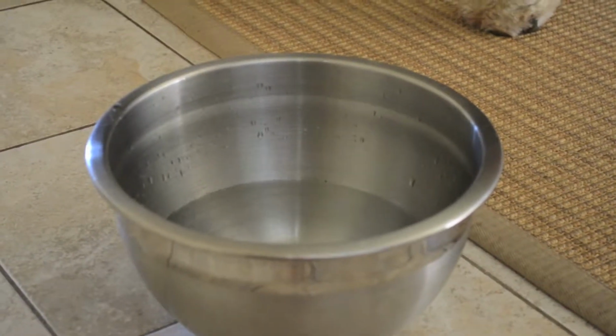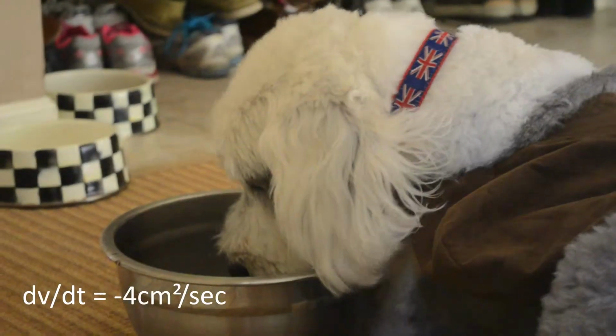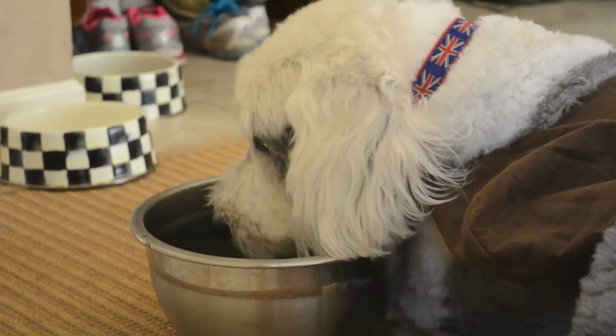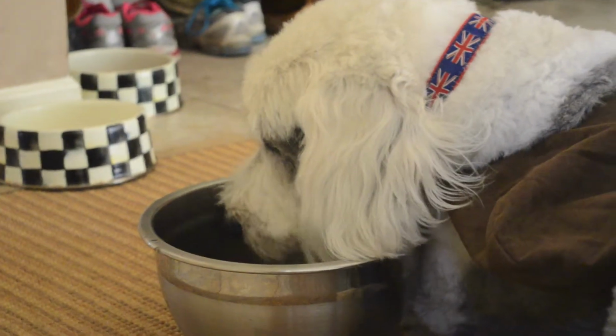Hagrid's dragon is drinking water out of his half-spherical shaped bowl at a rate of 4 centimeters per second. The diameter of the bowl is 30 centimeters. At what rate was the height of the water changing? That's an easy one, Hermione.